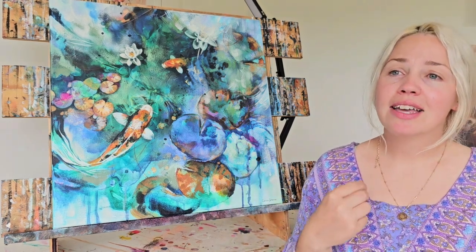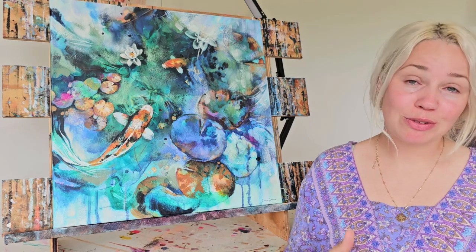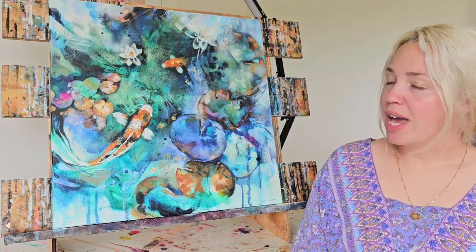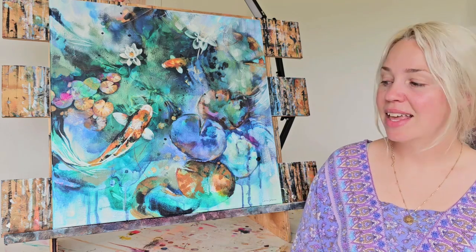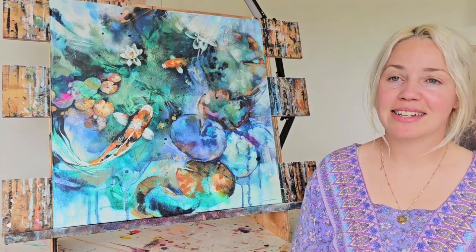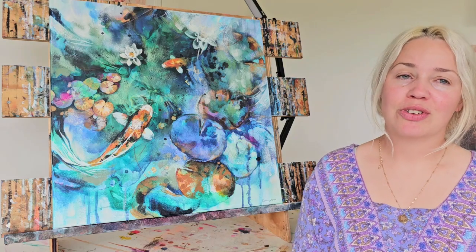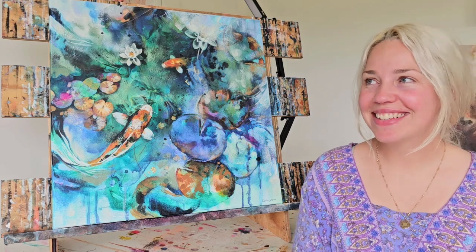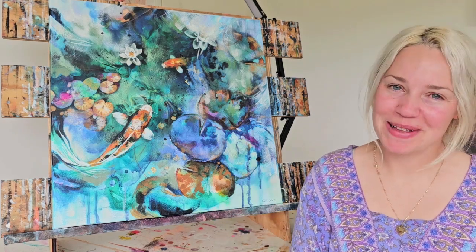So I am a big advocate of source photos. I think it's a brilliant way to have a plan, and obviously you can deviate from your plan at any point, but then you can always come back to your plan and continue your piece, and it helps push your piece through to the end. It's just a good idea, in my opinion.